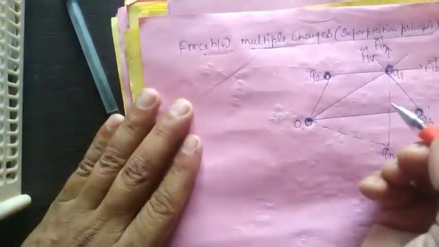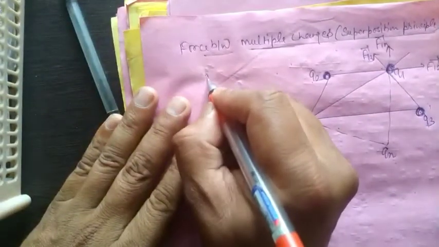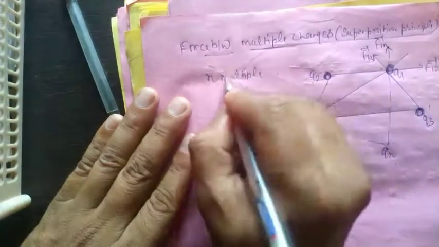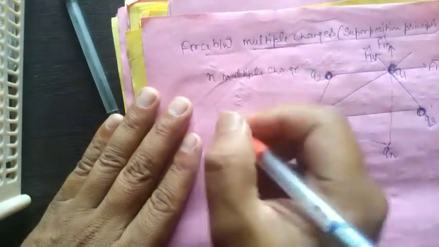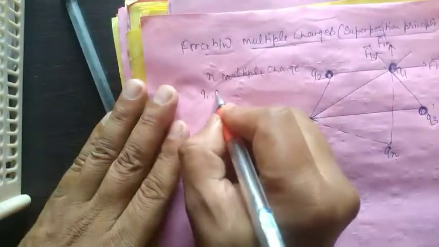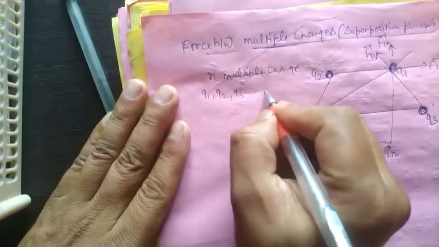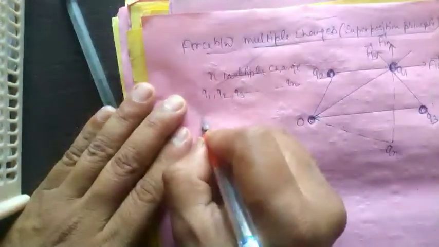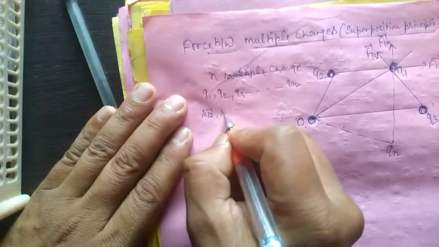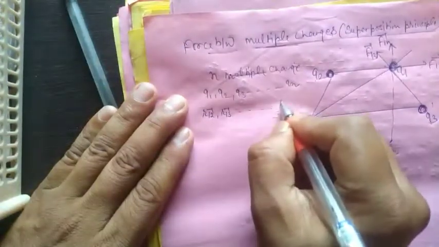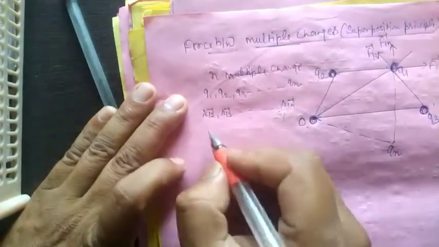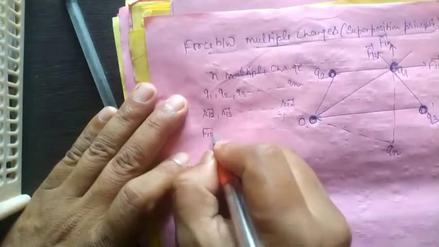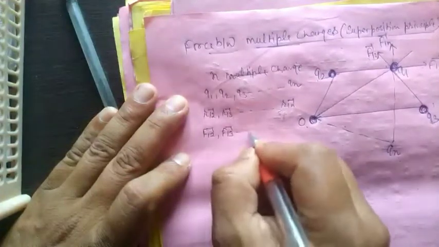Suppose you have n charges in a system, say q1, q2, q3 and so on to n terms, and the distances between them are r12, r13 and so on to r1n, and the forces between these charges are F12, F13 and so on to n terms.